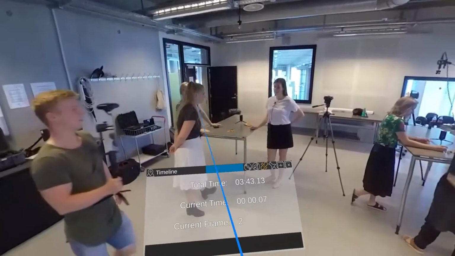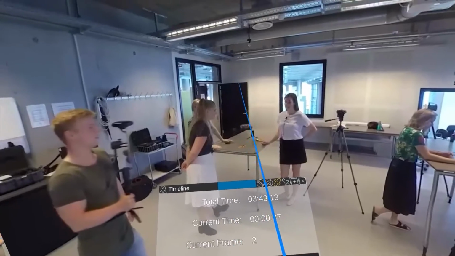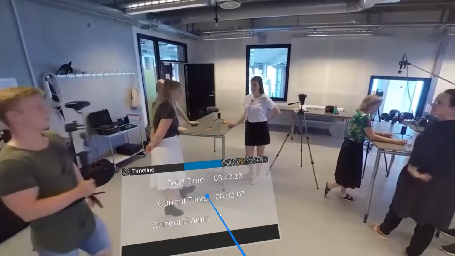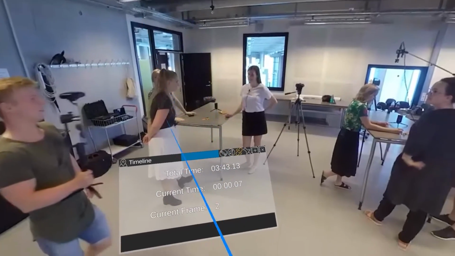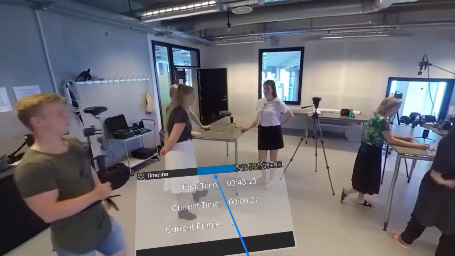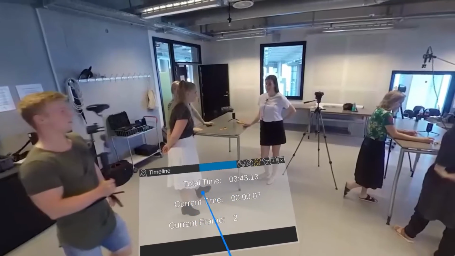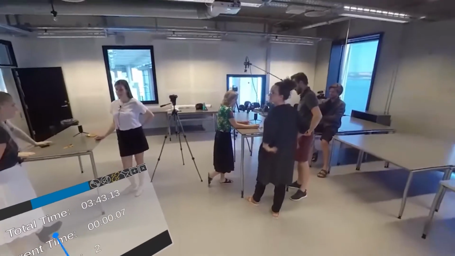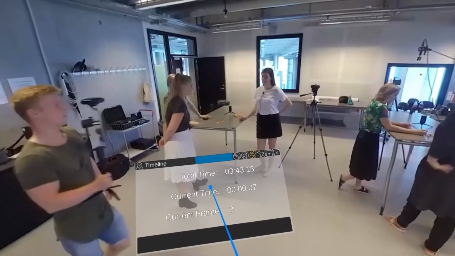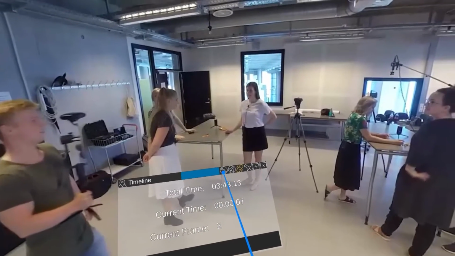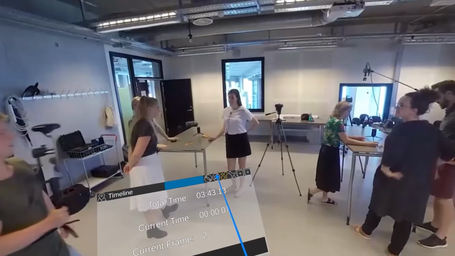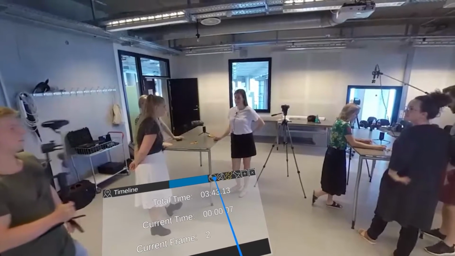So we're currently at the beginning of this video, and we've got the controllers, and we have this raycast, this line that comes out from our right controller that allows us to point at things and do things. For example, we can select things. I can point at these and turn them on and off. You see they're changing by pressing the trigger while I point.